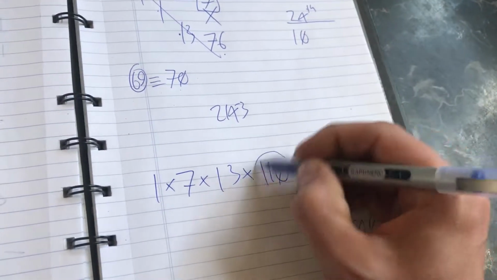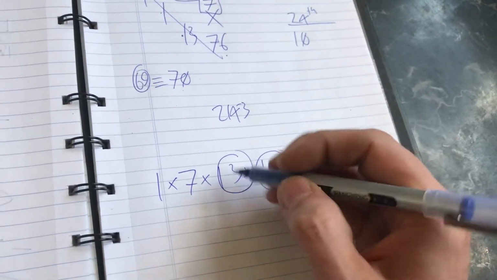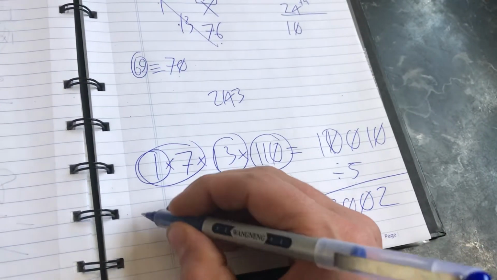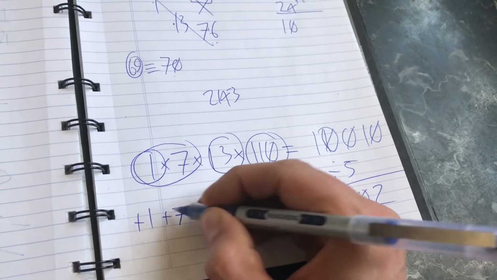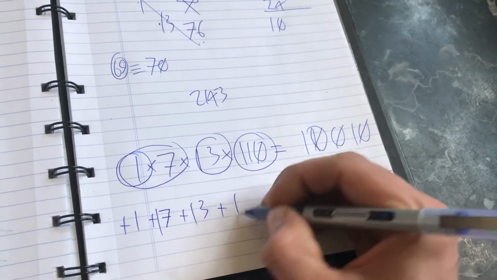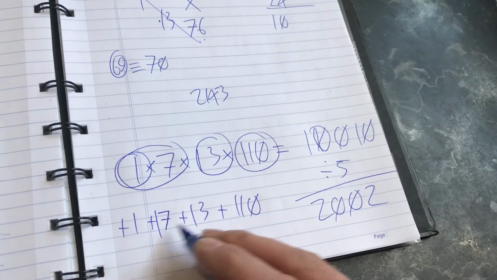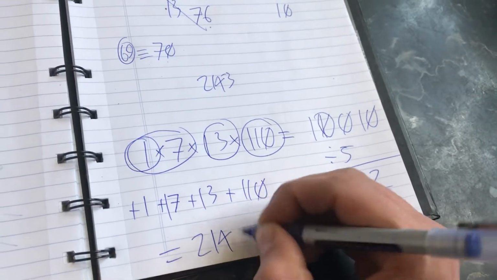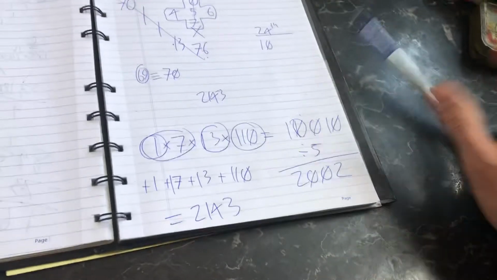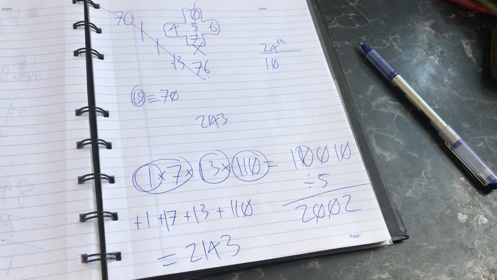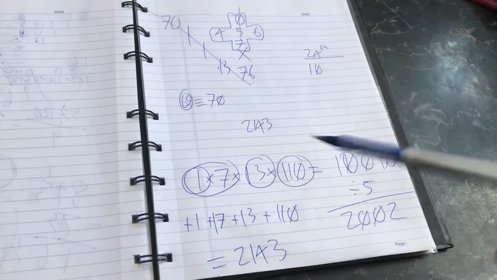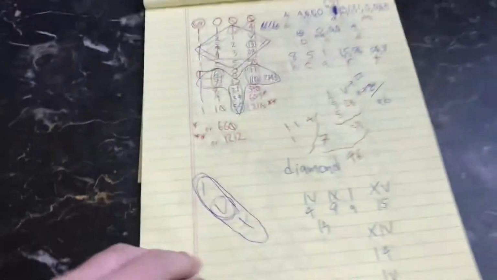Now if we add 110, if we add 13, if we add a 7, and if we add a 1 to that, figure 1 of 1 of 7 of 13 of 110. Go do the math. It's interesting because 2143 is the 26th thing created. The 26th thing created.